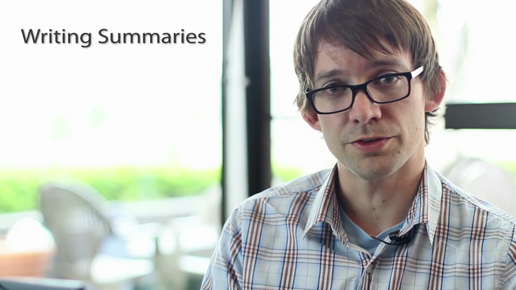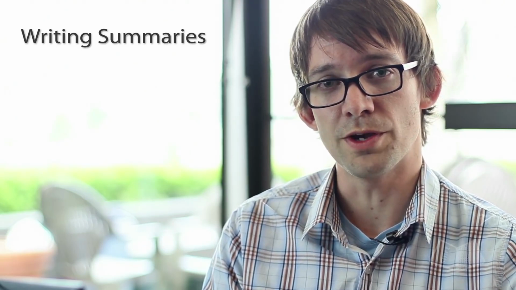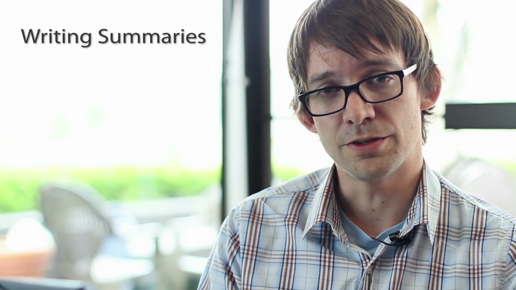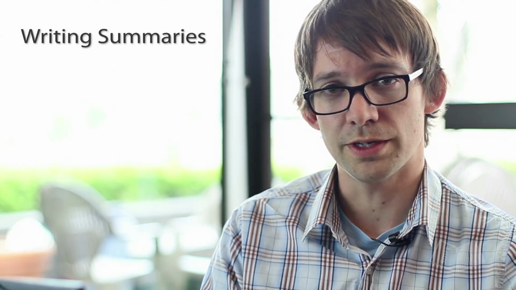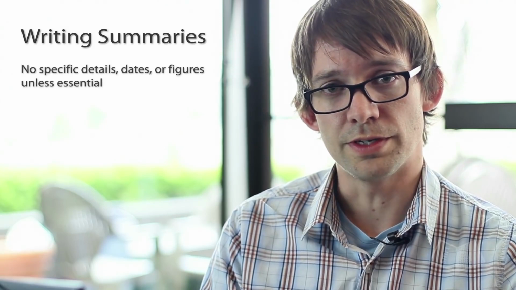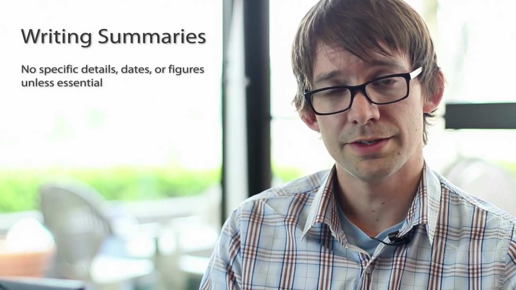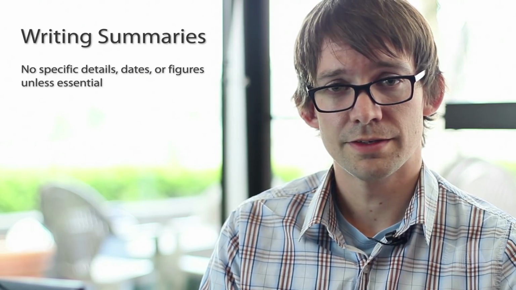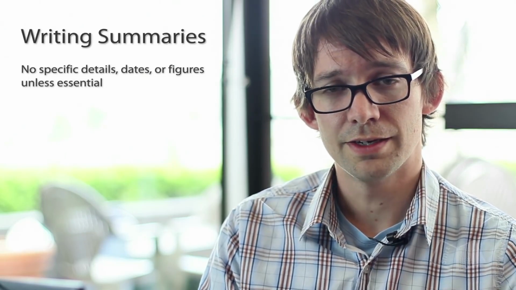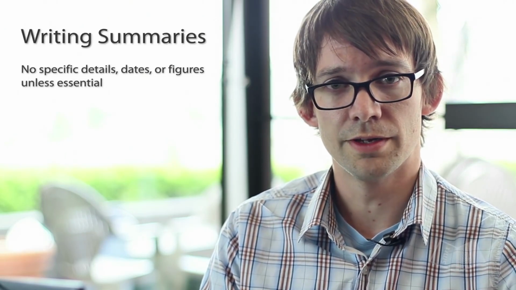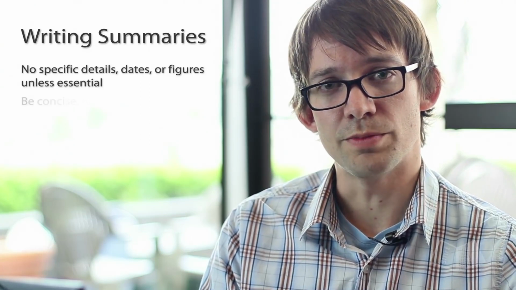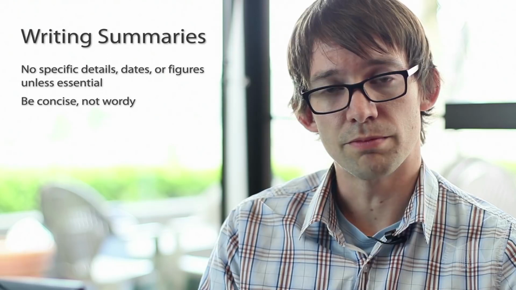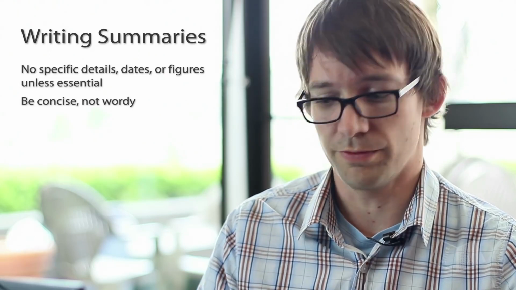It's important also to remember that you shouldn't go beyond the main points. It's important that a summary be as brief as possible. So you don't want to get too specific with details like numbers, statistics, dates, figures, that kind of thing, unless it's absolutely necessary for the reader to understand it. Remember that a summary needs to be concise, brief. You don't want to be too descriptive.